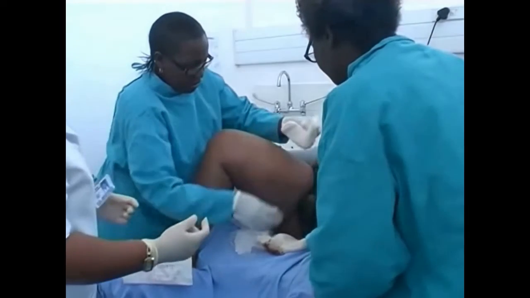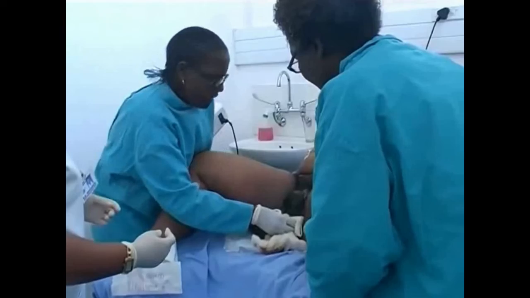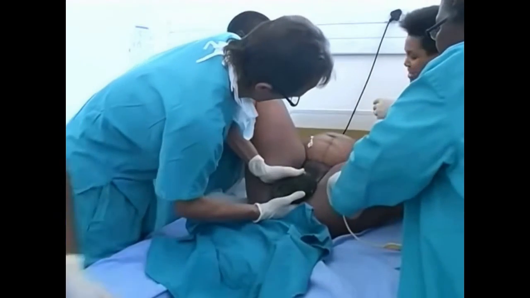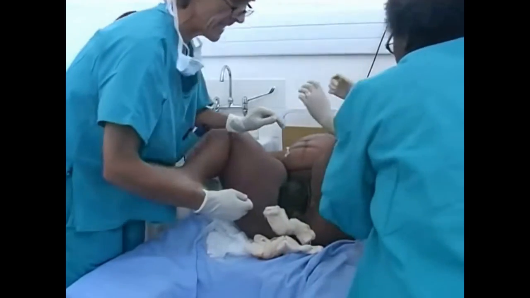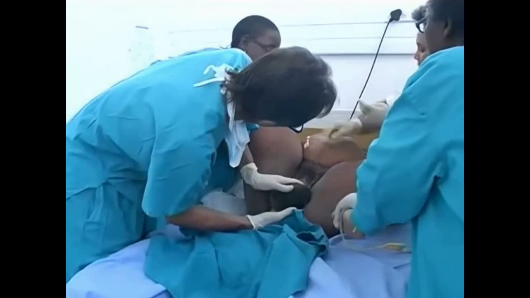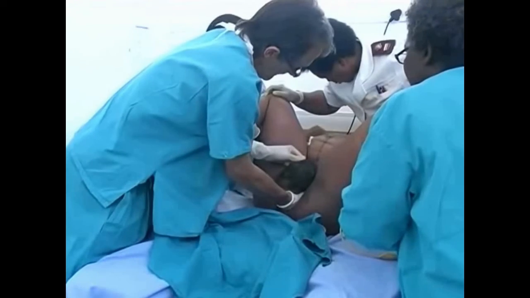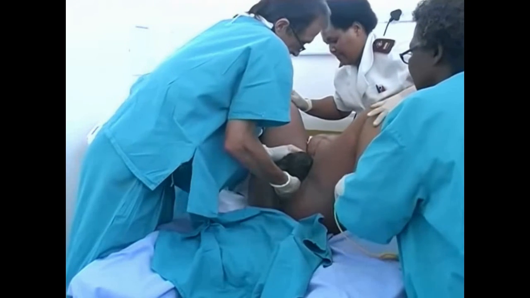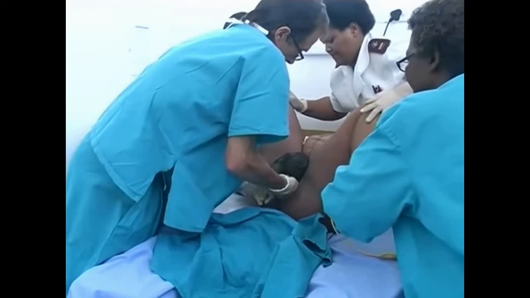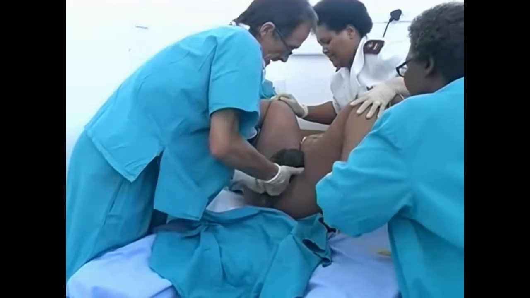Some of the maneuvers are shown in this case of a mother giving birth to her second child. After spontaneous birth of her baby's head, she developed severe shoulder dystocia. McRoberts maneuver, suprapubic pressure, and posterior traction on the baby's head were unsuccessful. With considerable difficulty, the posterior arm was swept in front of the baby's chest and delivered. This allowed delivery of the anterior shoulder.